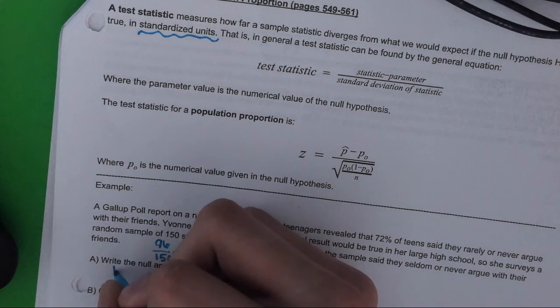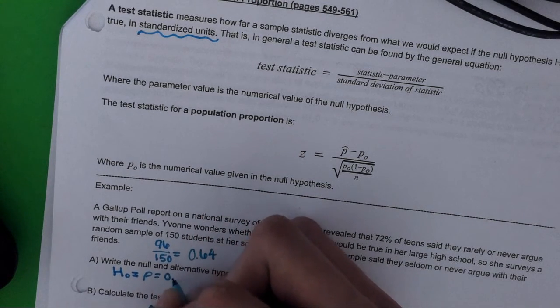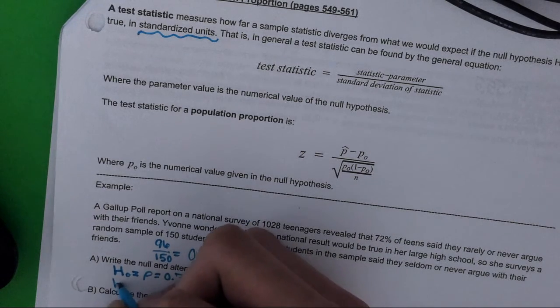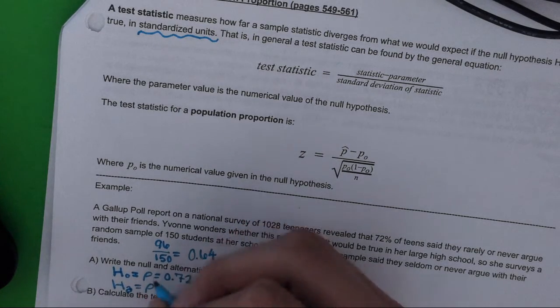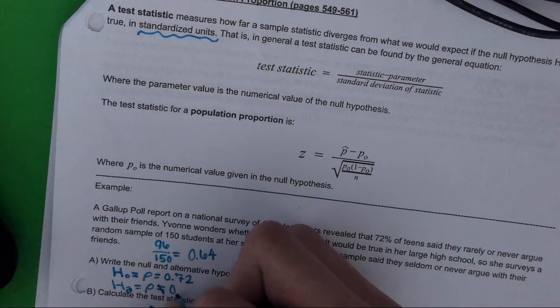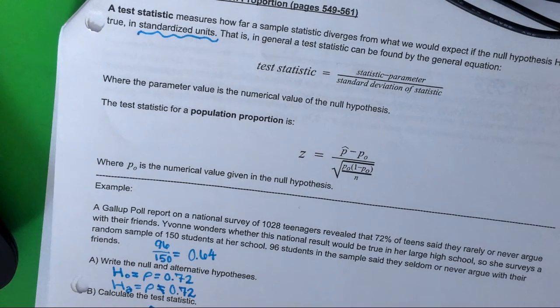We always want to identify what the rho represents, where rho is the true proportion of students in Yvonne's school who rarely or never argue with their friends. So always identify what the parameter means.